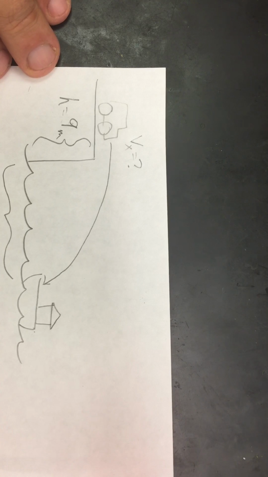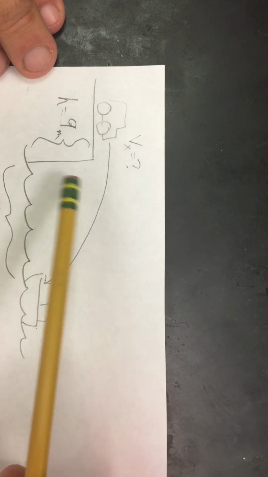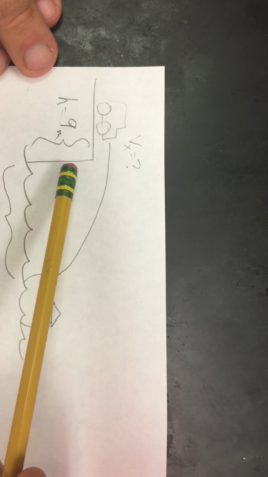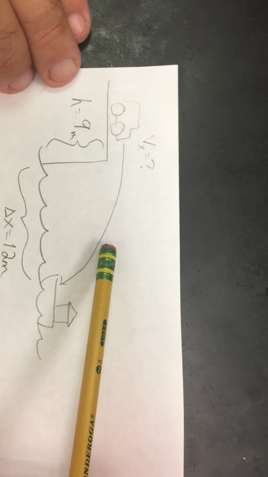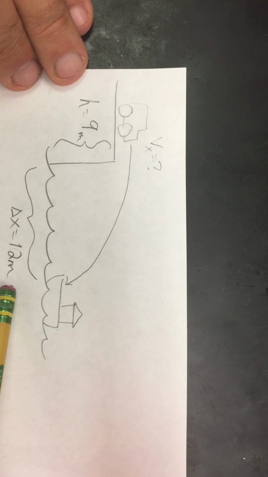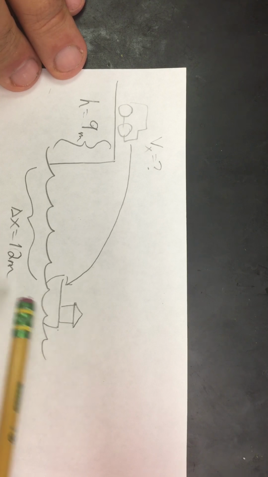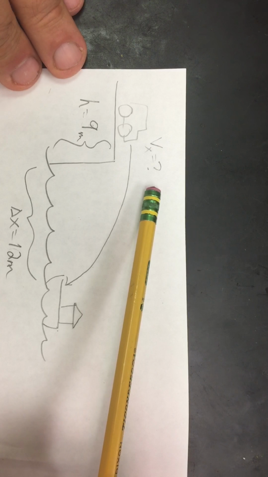Second problem. We have a stunt driver who wants to drive a car off of a cliff and land on a boat. The cliff is rather high. It's 9 meters, about 27 feet. And the boat is stationed 12 meters away from the base of the cliff. We want to know how fast the car has to drive.